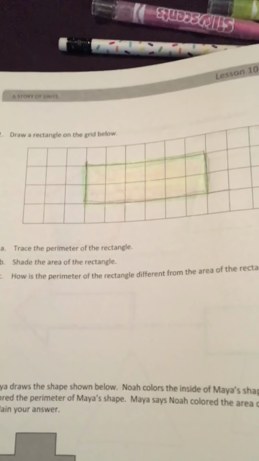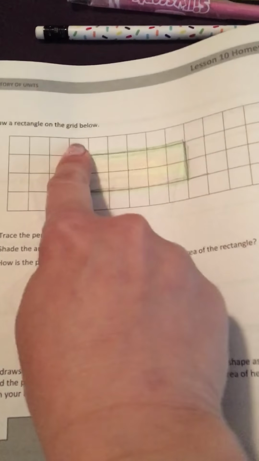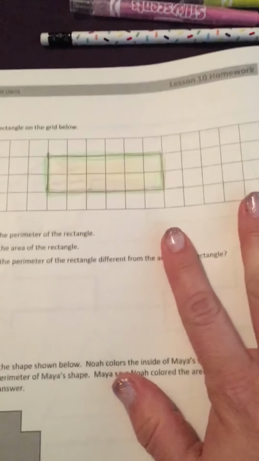C. How is the perimeter of the rectangle different from the area? Well, if you didn't figure that out from me doing that weird stuff I just did, I don't know what's going on. How is the area different than the perimeter? Perimeter is the outside. The area is the inside. I kept saying it over and over again.